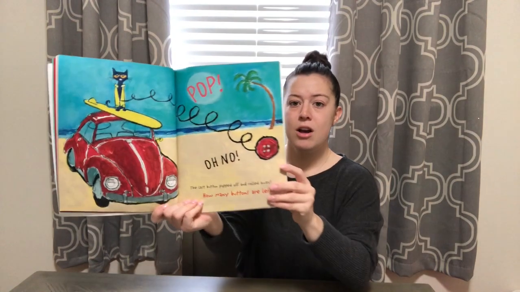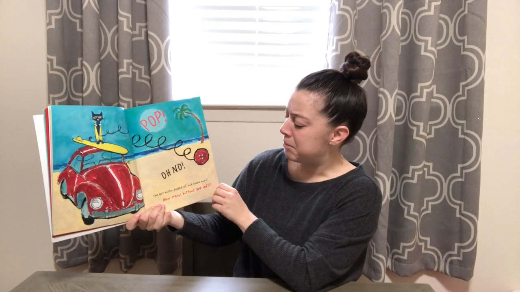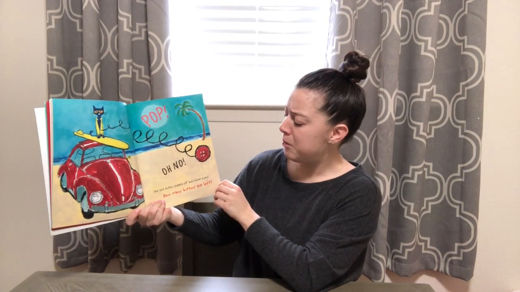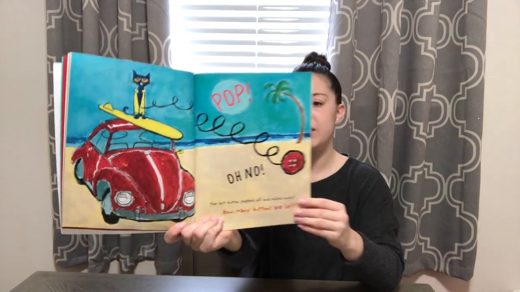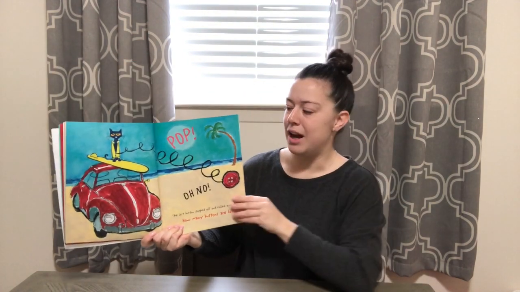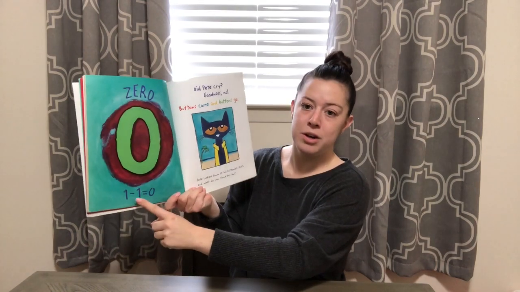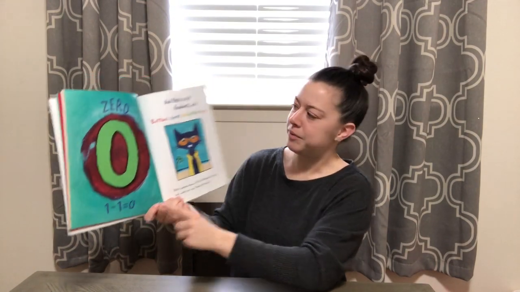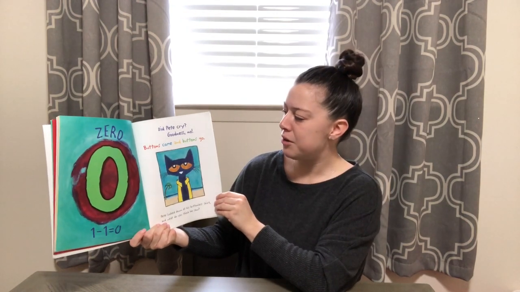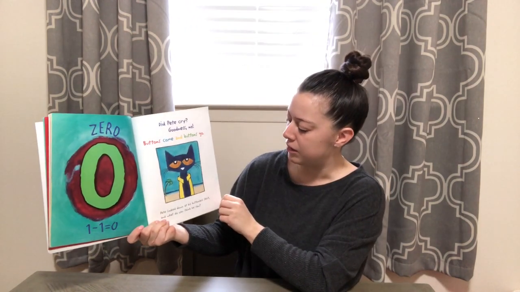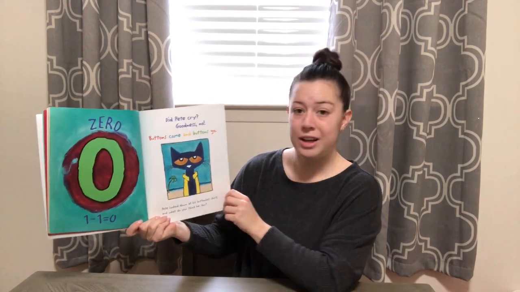Pop! Oh no! The last button popped off and rolled away. How many buttons are left? So if Pete had 1 and 1 popped off, 1 minus 1 is 0. But did Pete cry? Goodness, no. Buttons come and buttons go. Pete looked down at his buttonless shirt, and what do you think he saw?